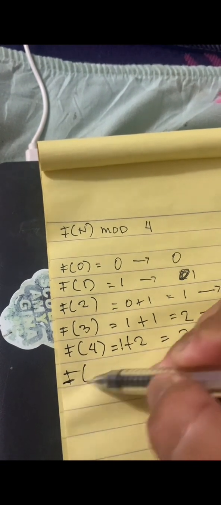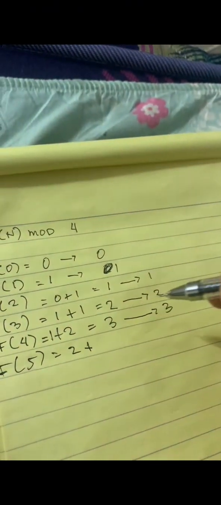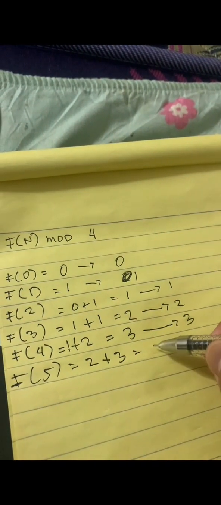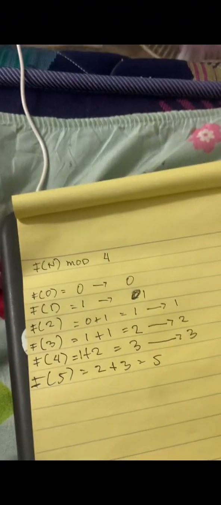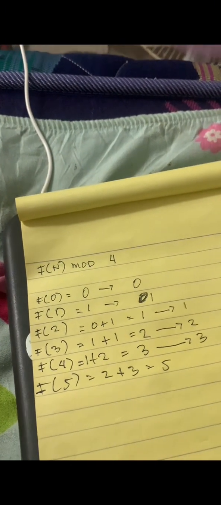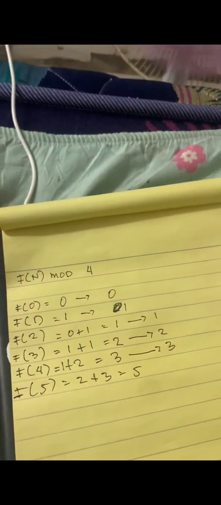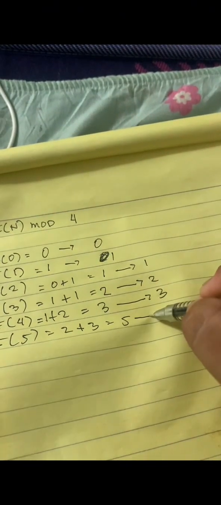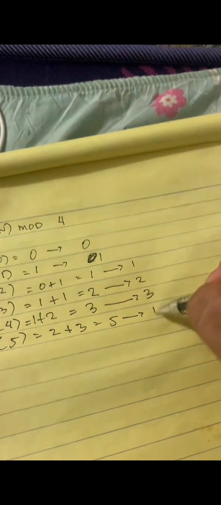F sub 5 is equal to the last two digits, 2 plus 3, equal to 5. And if we divide 5 by 4, we have 1 remainder 1. So our remainder right here is 1.